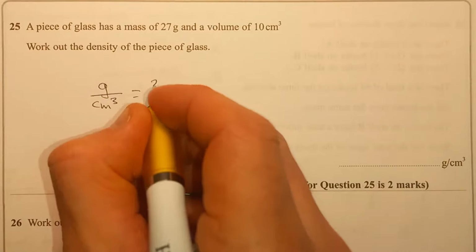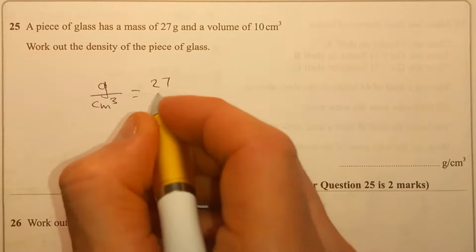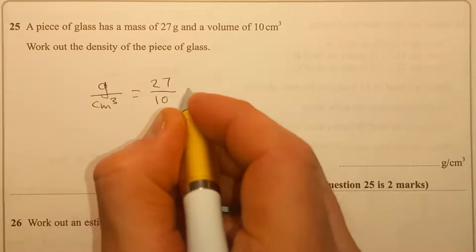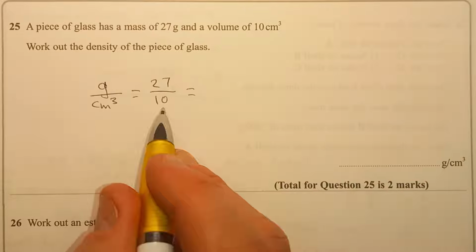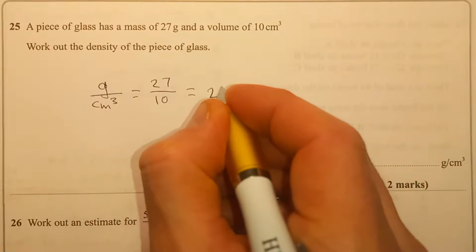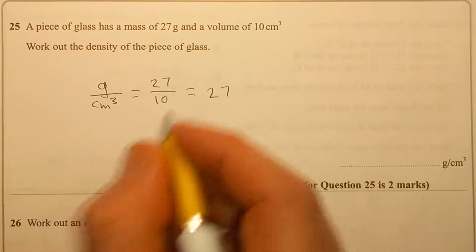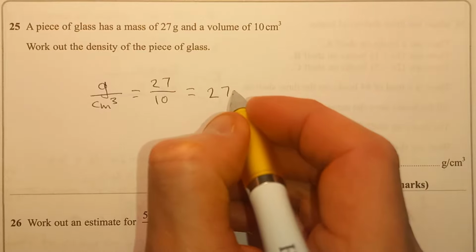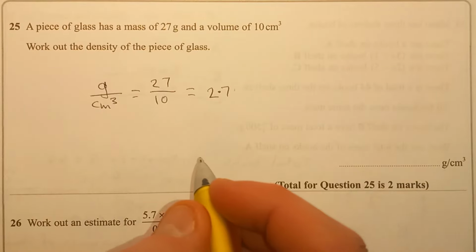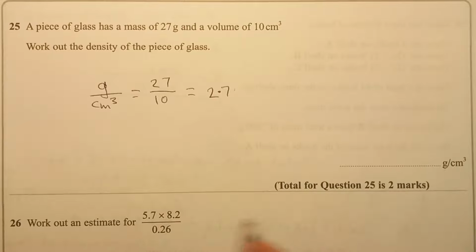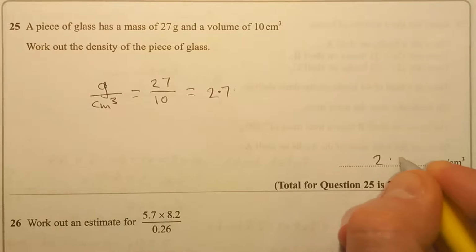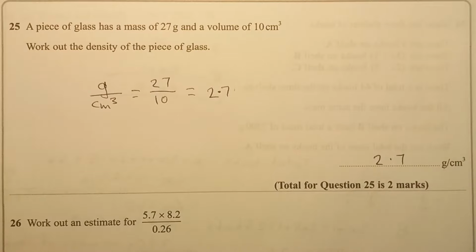So grams are 27. Centimetre cubes, 10. So 27 divided by 10. Divide by 10. You either take off a 0 if we've got one. If not, you move the decimal point one place. So we're going to end up with an answer of 2.7. As I say, they put the units in for us already.